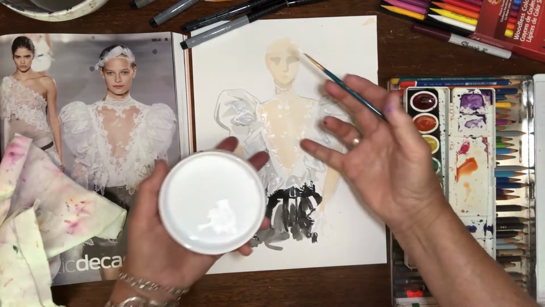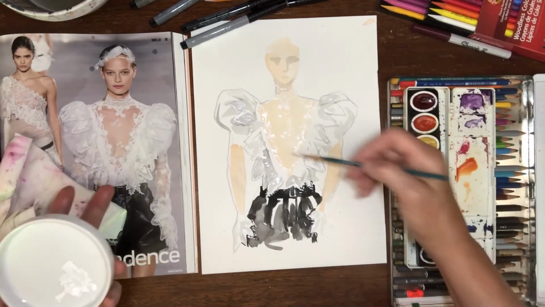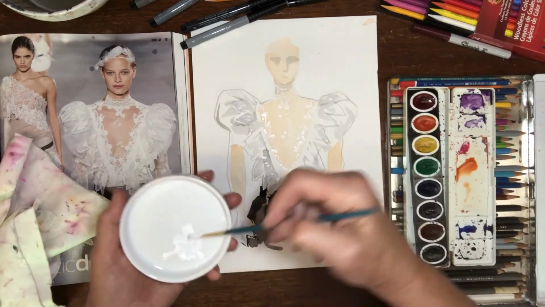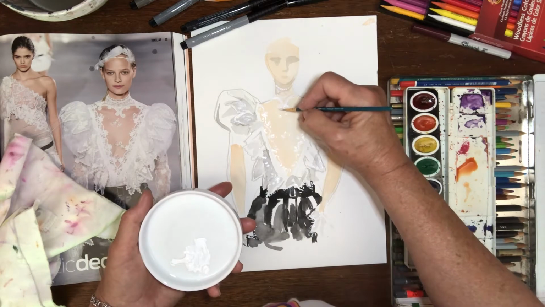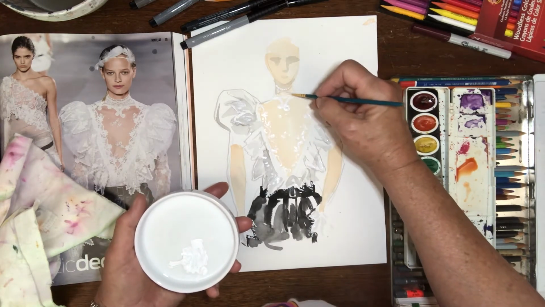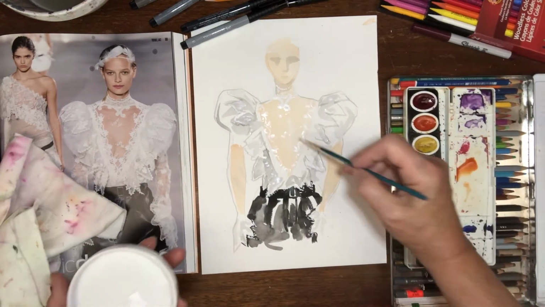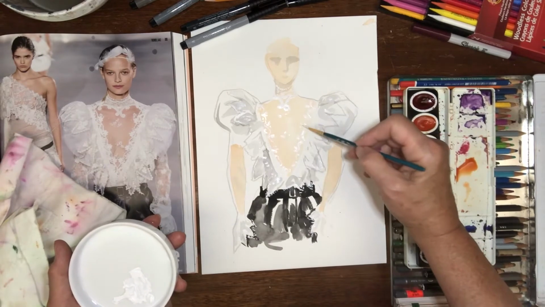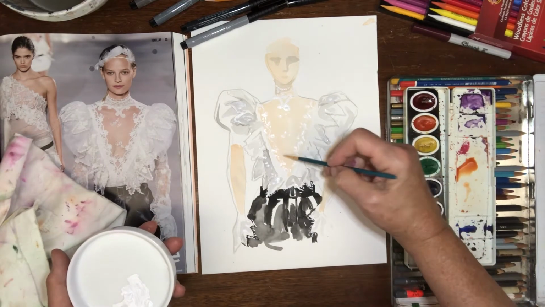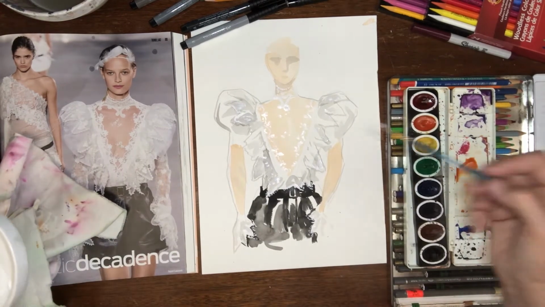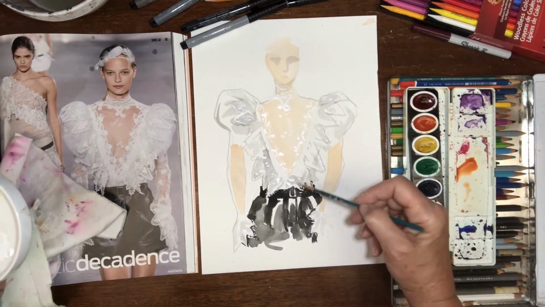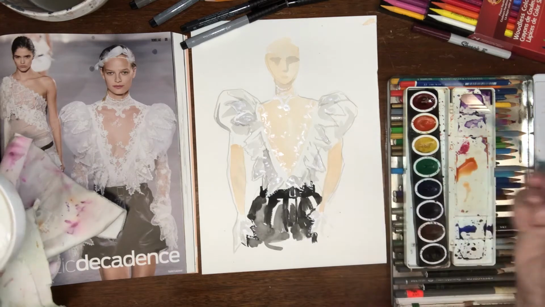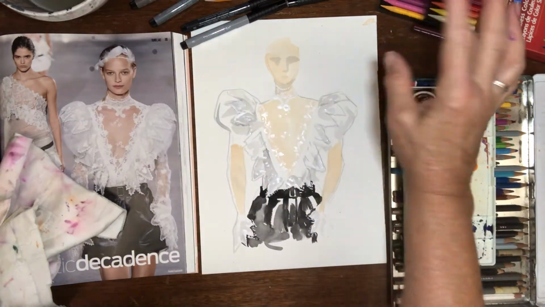Now, because I made her skin so pale, and the white is also a very light color, obviously, I think what's happening is you're not really seeing it as much as I would like you to see it. So I might be tempted to go back in with a very fine gray marker and put just a little bit of shadow around the edge of some of these white lines so that you can see what's going on.